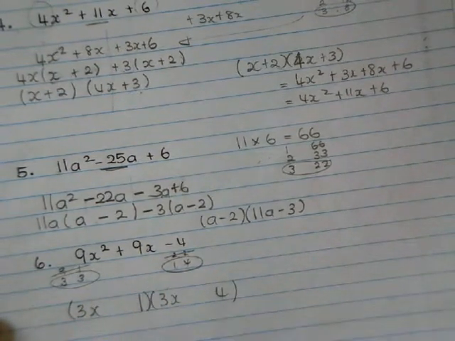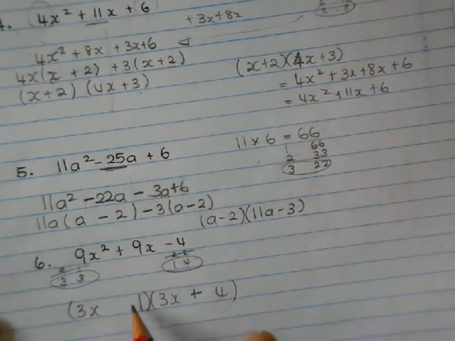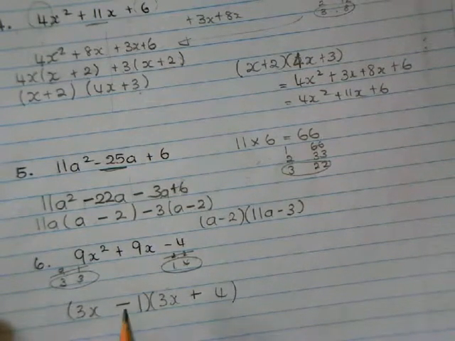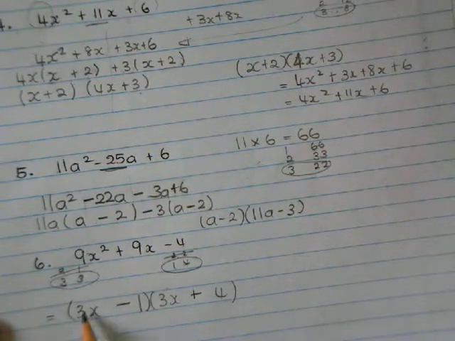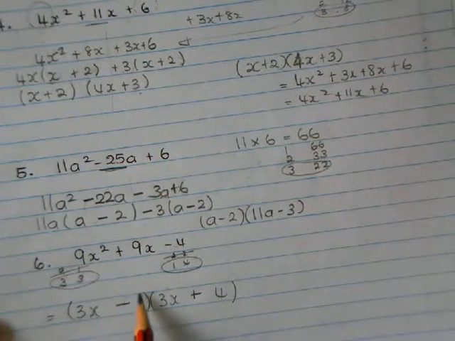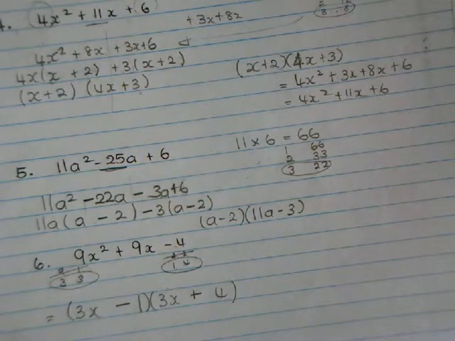So therefore I write down 3x, 3x. These are the first two numbers. The last two numbers are 4 and 1. Now it has to be plus 9. So 3 4s are plus 12 minus 3x gives me plus 9x. And there I have my answer. Quadratic there factorises 3x minus 1, 3x plus 4.